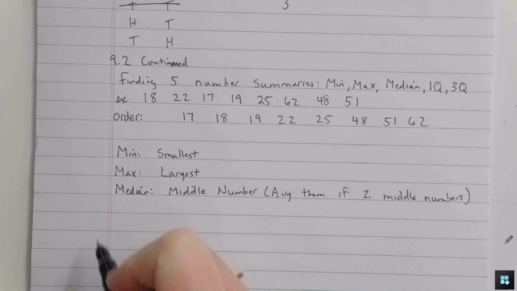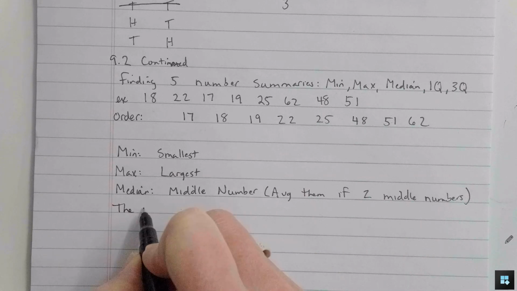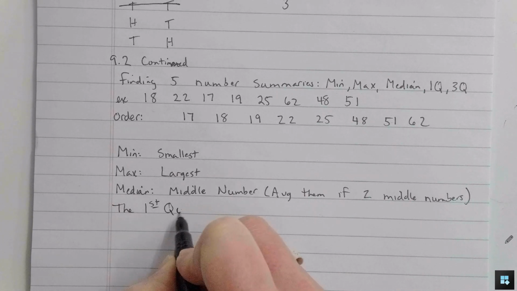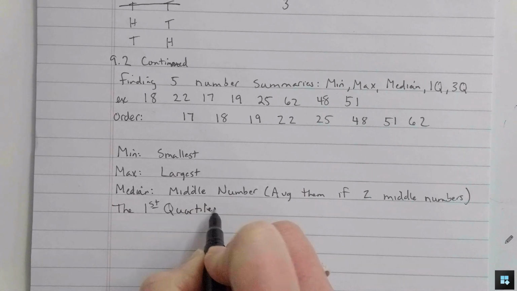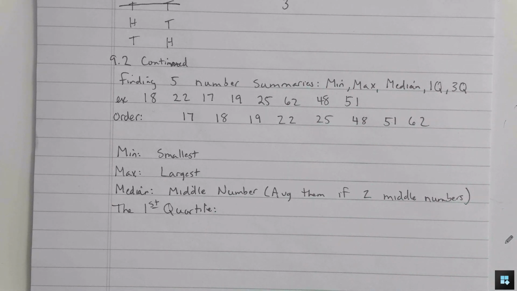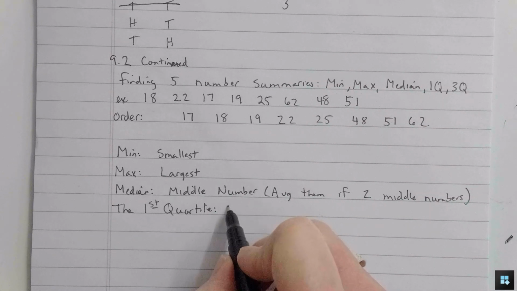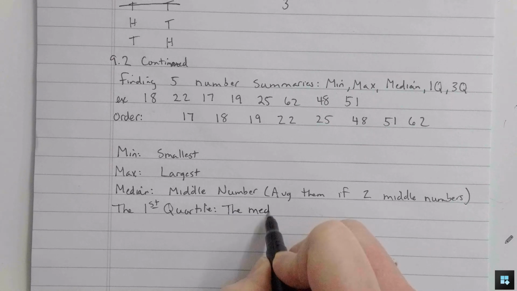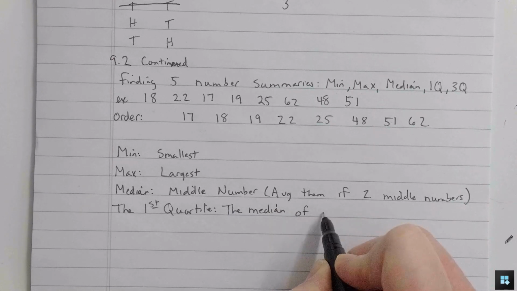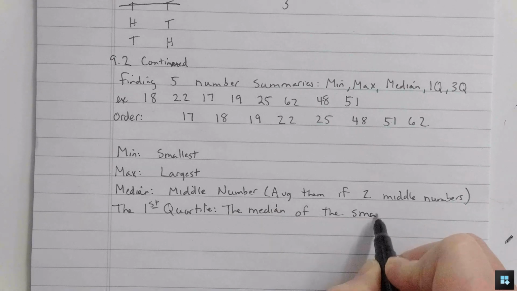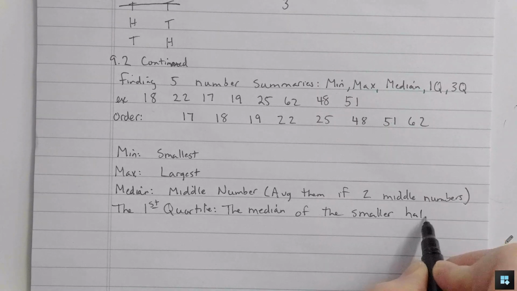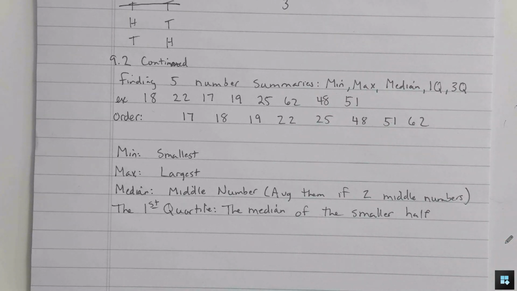The first quartile is the median of the smaller half.